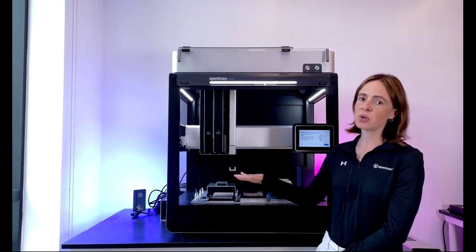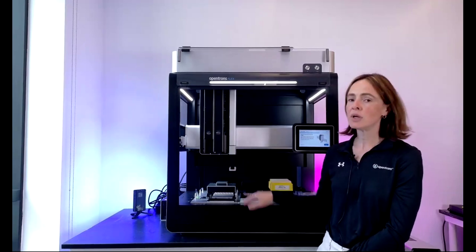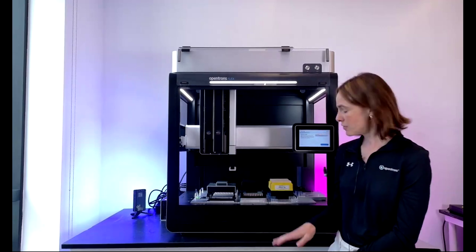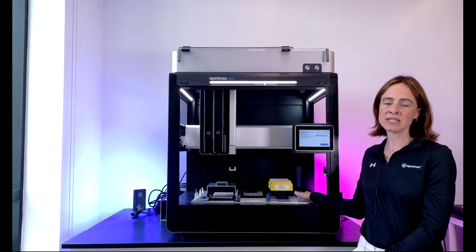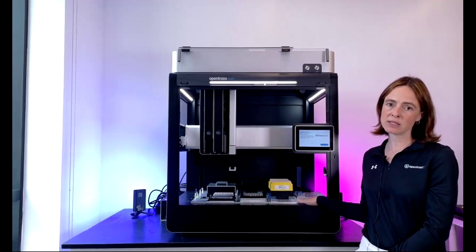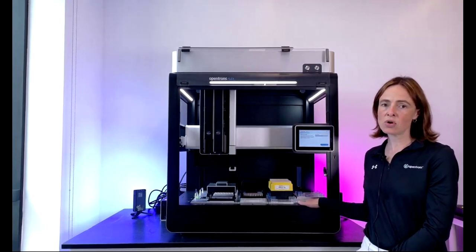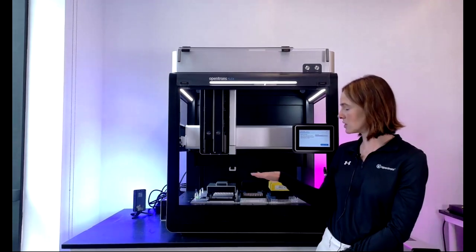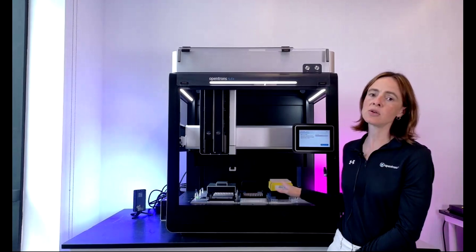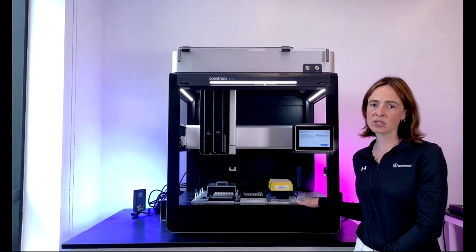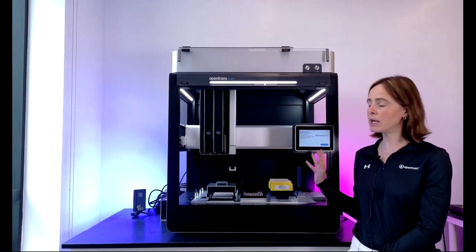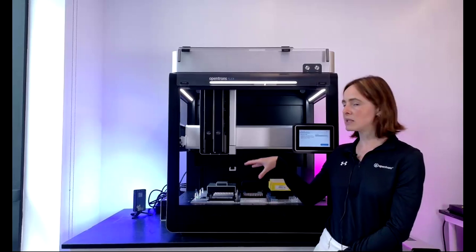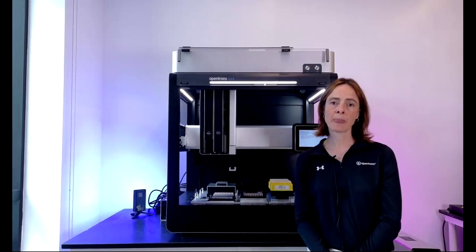So the deck has 12 standard slots here, where you can put tips, labware, modules, and so on. There are also 4 extension deck slots. You can actually see 2 of them here to the right of the main deck. And these can be used to hold extra tips and labware. The gripper can access the 12 standard deck slots. It can also access the extension slots on the right, allowing you to bring in additional labware and tips onto the main deck so that the pipettes can access them.